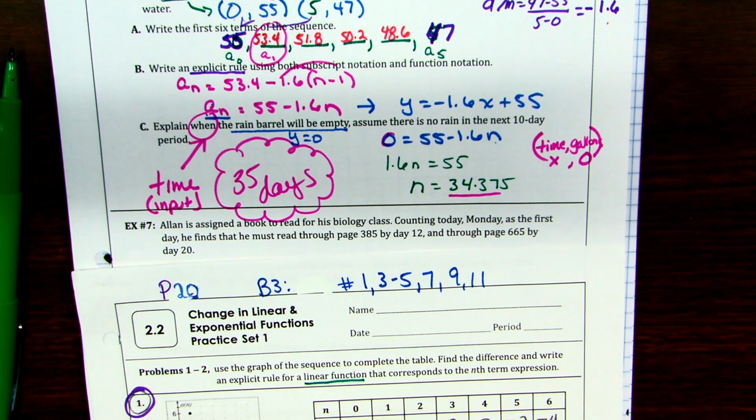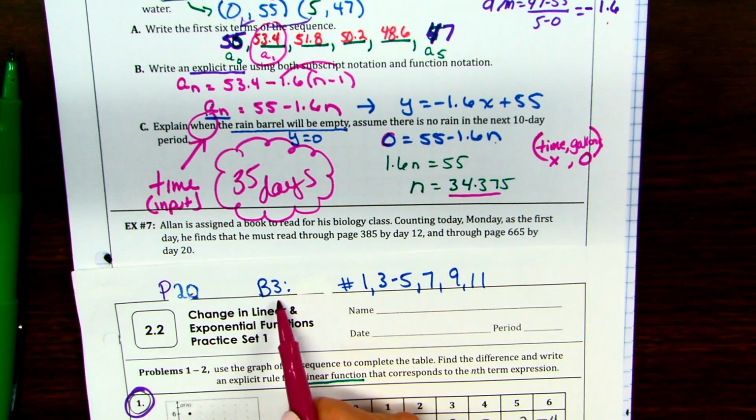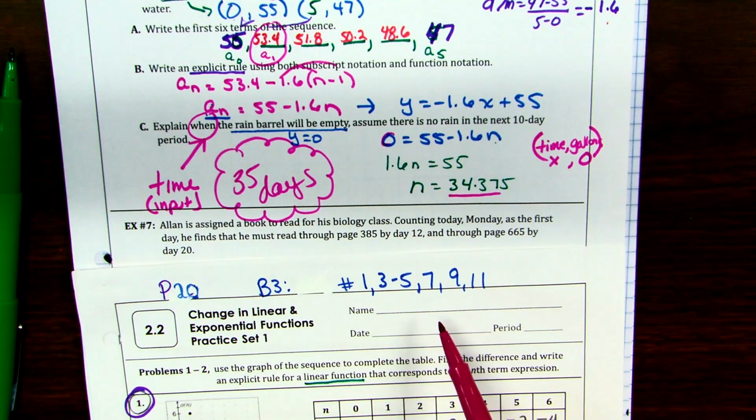I'll come talk to you, Abs. Notice I called you Abs. That says 20. 83, not a long assignment at all.